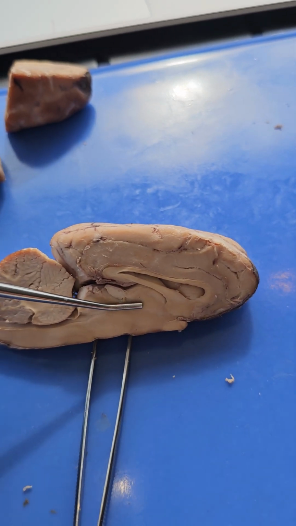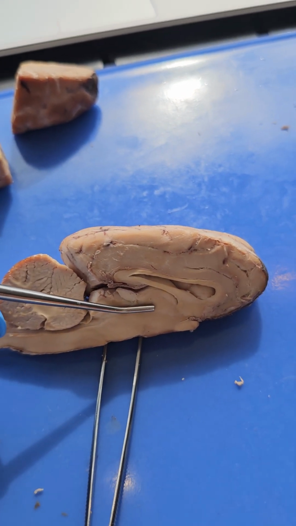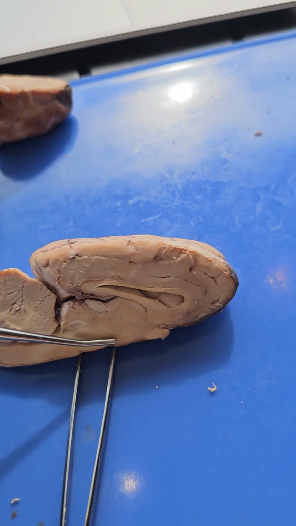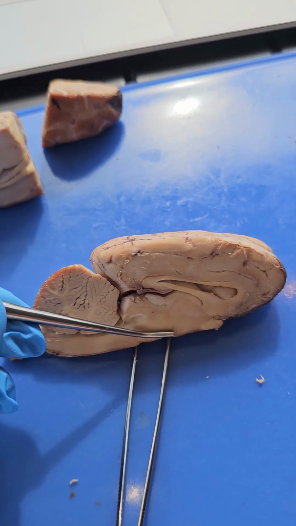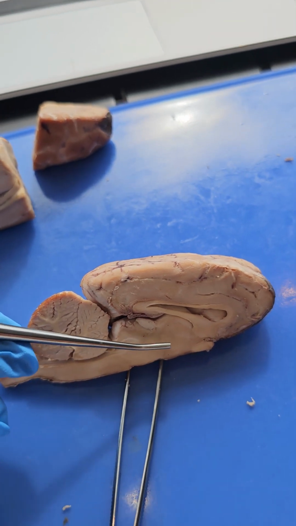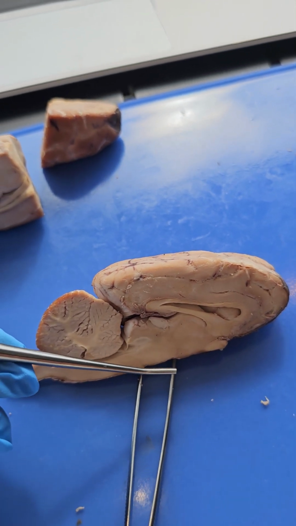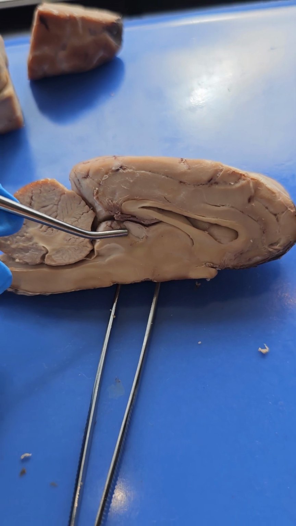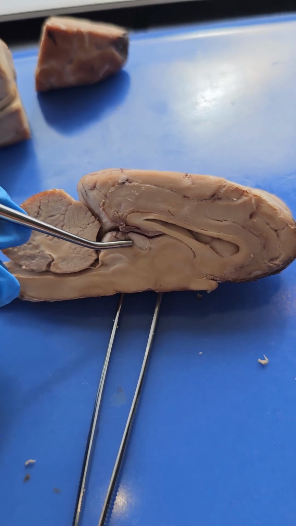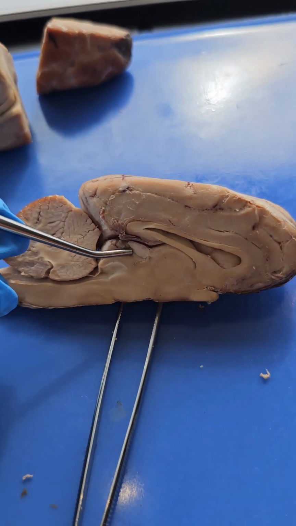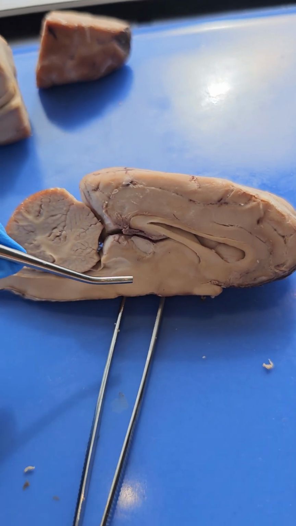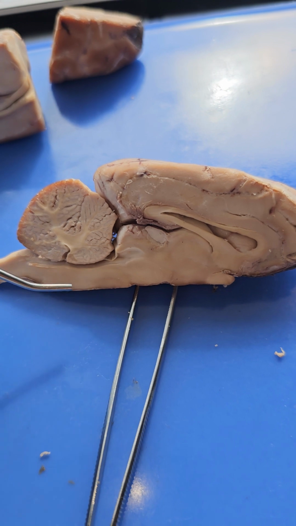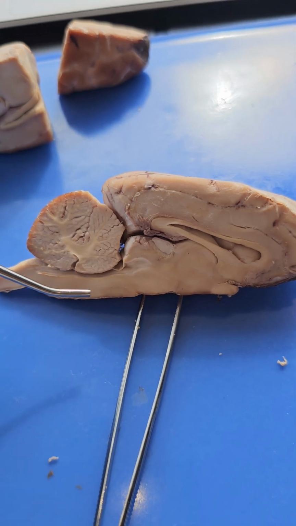Here's the thalamus, which is a sensory relay center. Down below that is the hypothalamus, which is responsible for maintaining homeostasis. The two of these make up the diencephalon. Here we have the pineal body, which is an endocrine gland. It secretes melatonin. And down here again we have the midbrain, the pons, and the medulla, making up the brain stem.